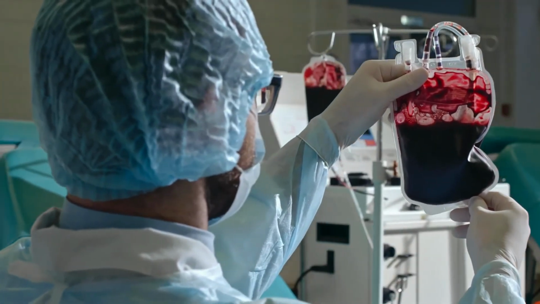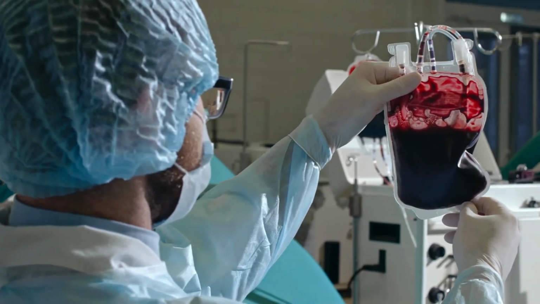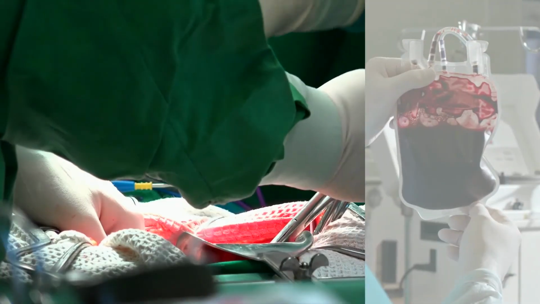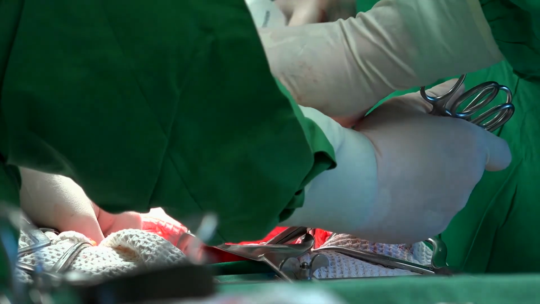Generally, patients are treated with blood transfusion, medicines, plasmapheresis, splenectomy, or stem cell transplant.